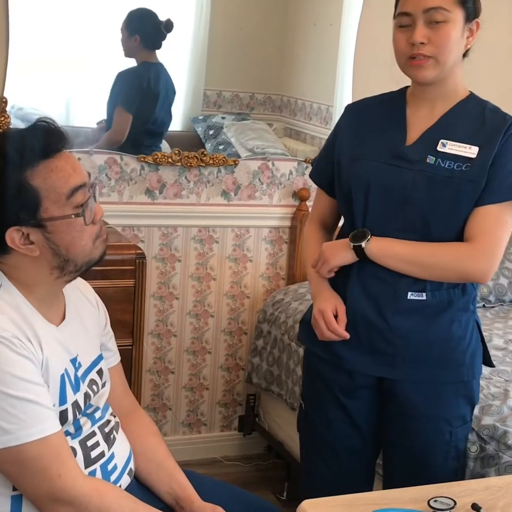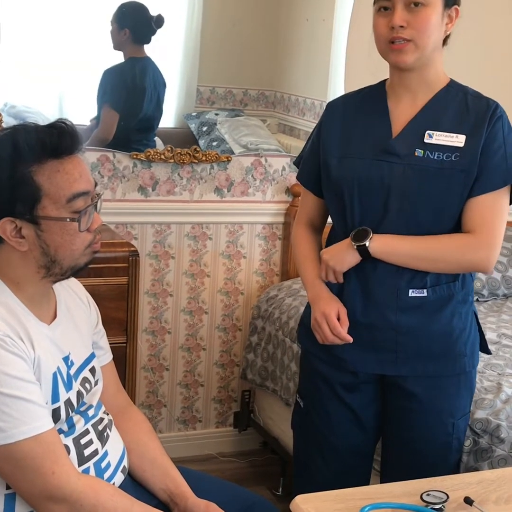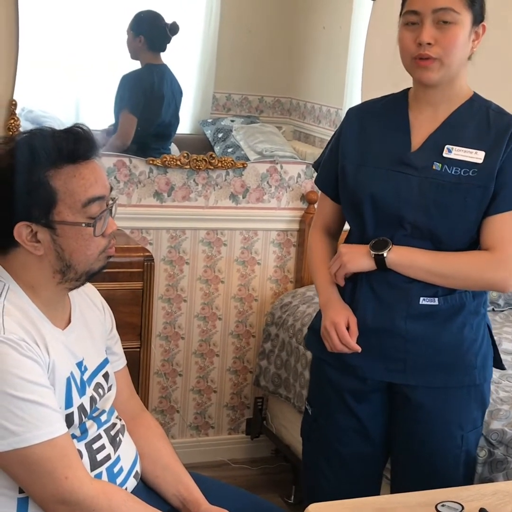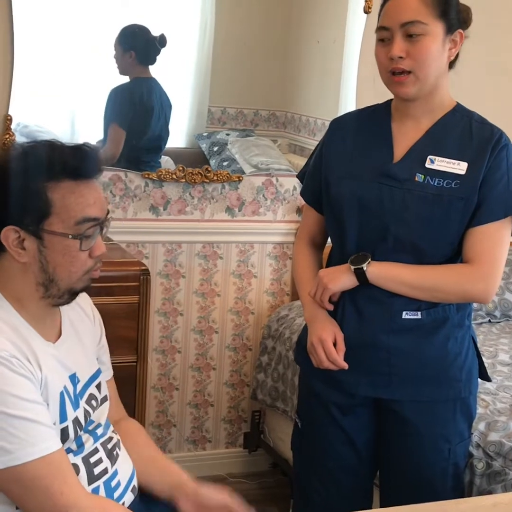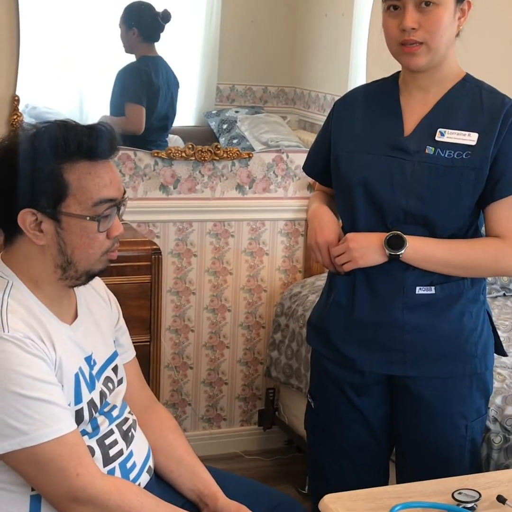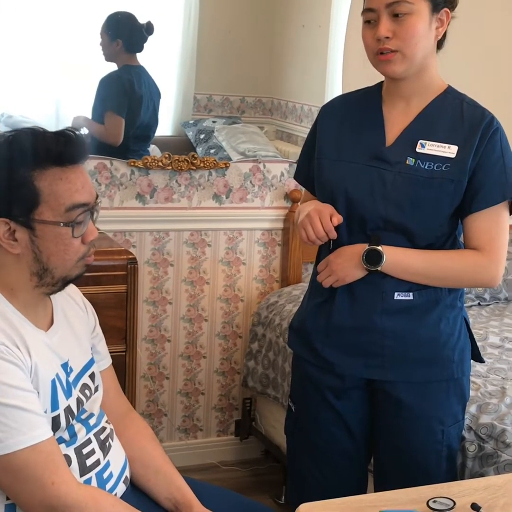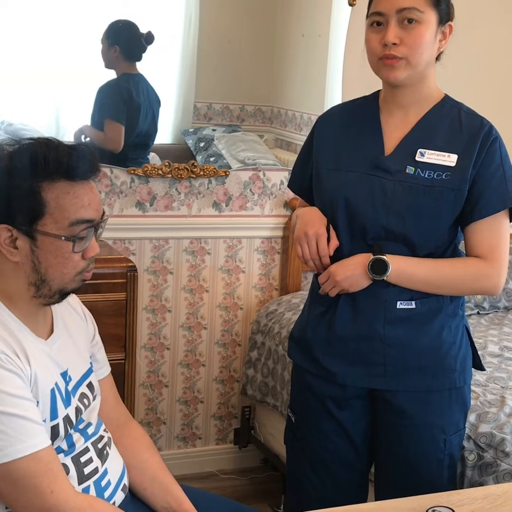So at first glance, you can check the physical appearance of the patient. At first, we're going to take his vital signs. The normal blood pressure is 120 over 80. And we also have to check his respiration. The respiration is 12 to 20, and his pulse is 60 to 100.